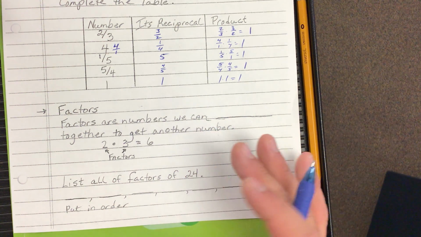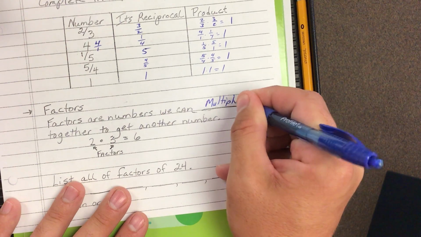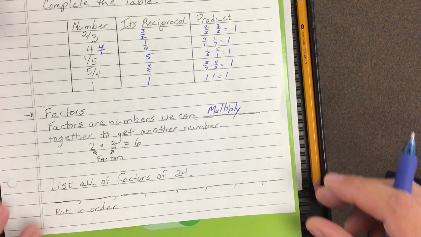Factors are numbers that we can multiply together to get another number. For example, 2 and 3 are factors of 6. 2 times 3 is 6. Okay, list all the factors of 24.